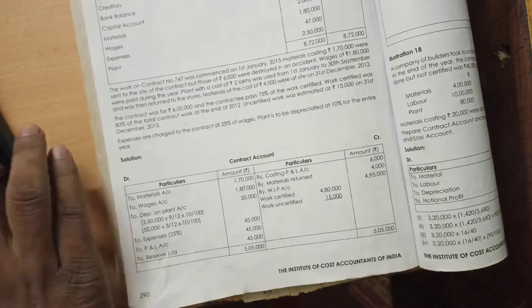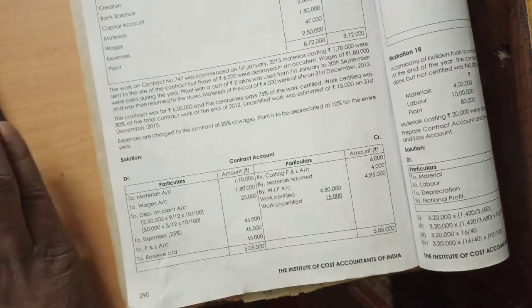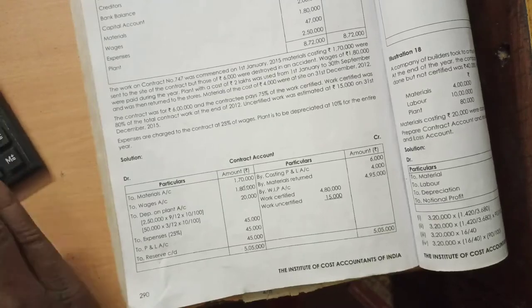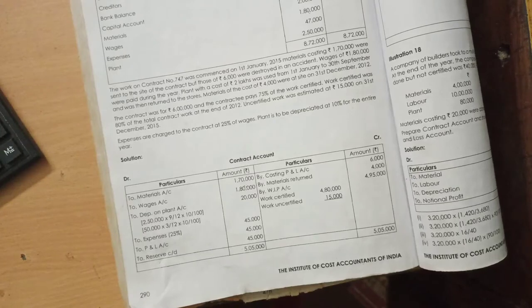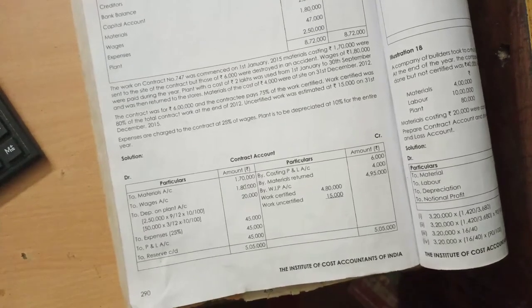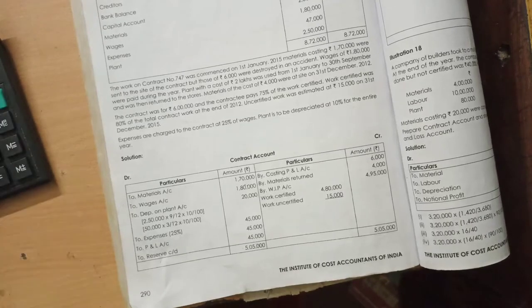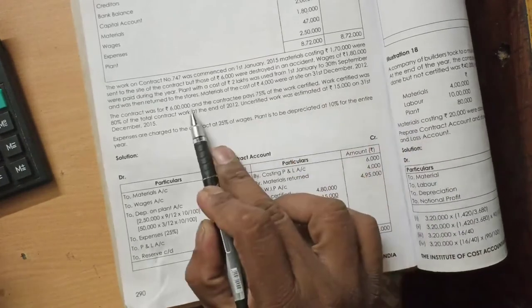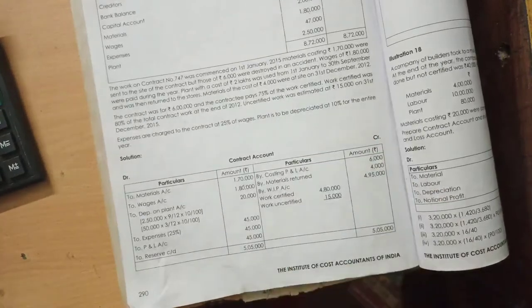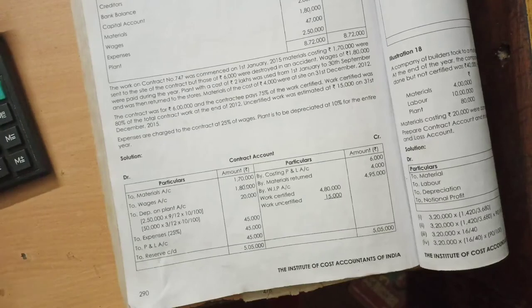So depreciation of plant is 2 lakhs 50,000 into 9 by 12 into 10 by 100. So 18,750. 2 lakhs 50,000 is the actual plant. 9 by 12 into 10.